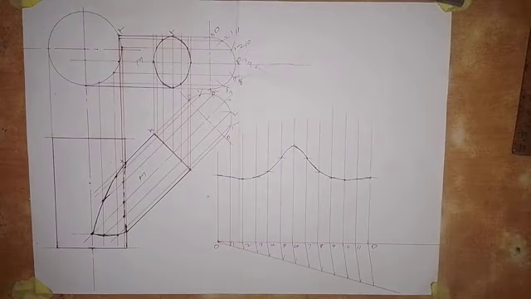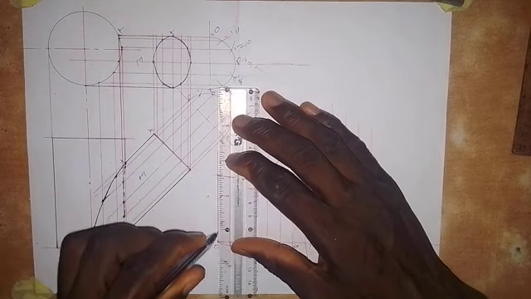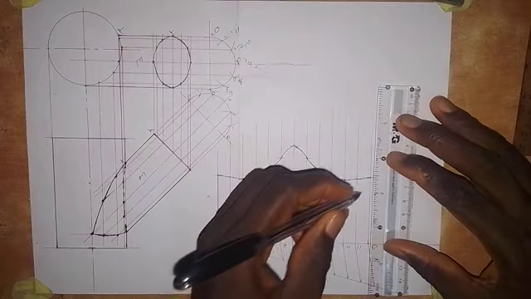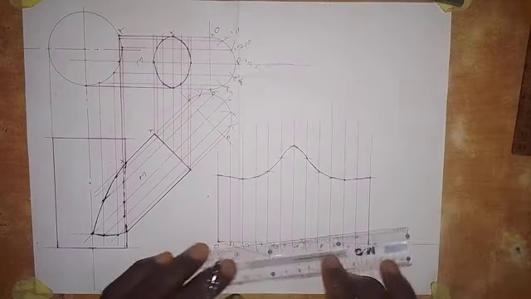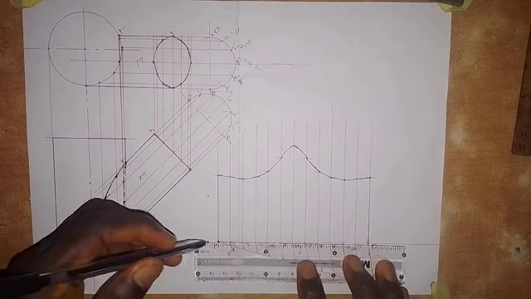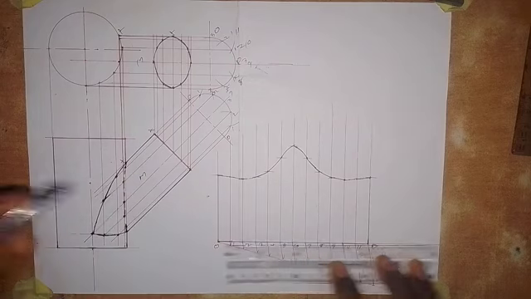The next that we are going to do is that, so make this line a thick line like this. And we also make this line a thick line here. And lastly, this line, make it a thick line. Alright, so this is the surface development.